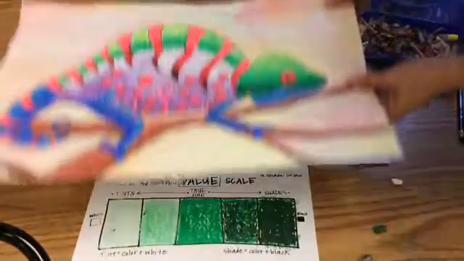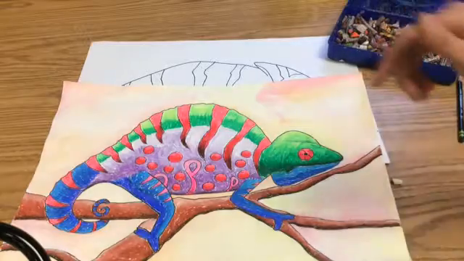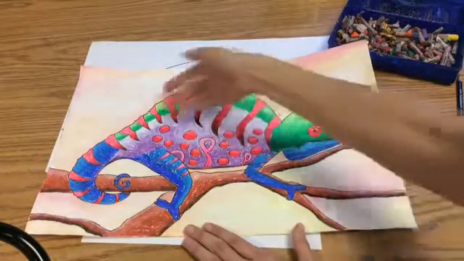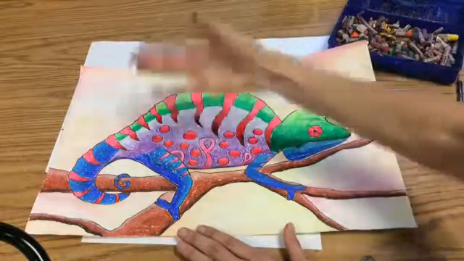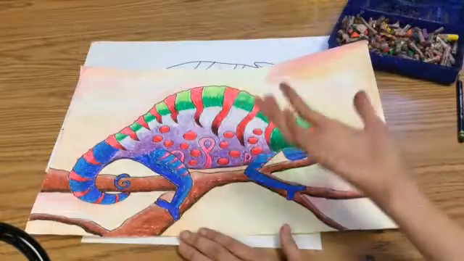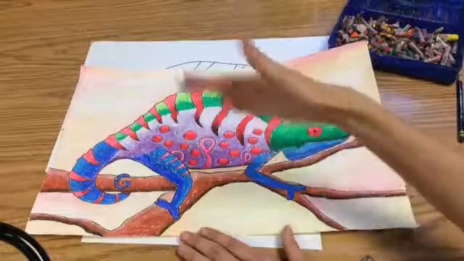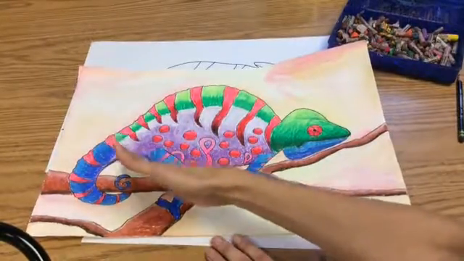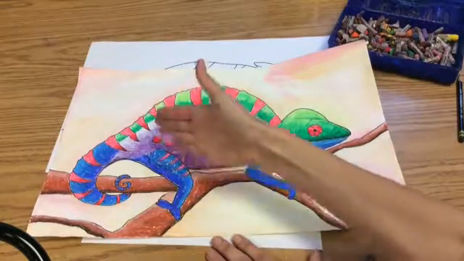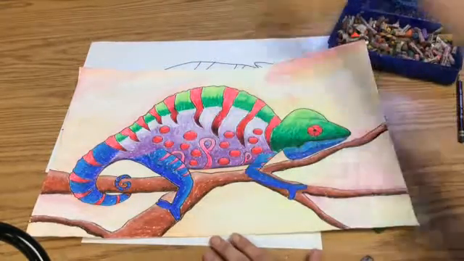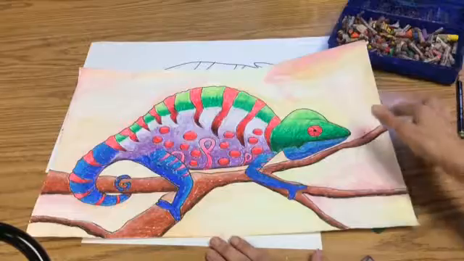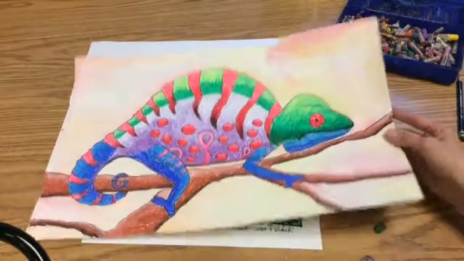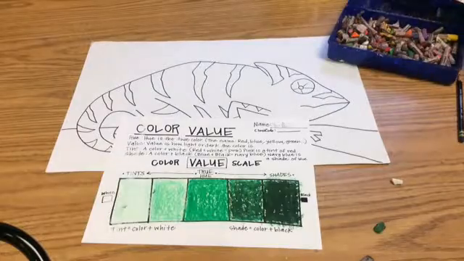On my finished example, I have those values. I have the tints at the top where the light is shining down, and I have the shades where the shadow is, and you're going to have to work on those effects on yours. So the darker is always at the bottom and the lighter is always at the top, because we want it to look like the light is shining down onto our chameleon. So work on your value chart.